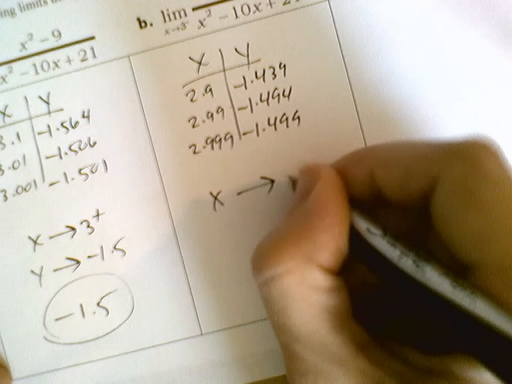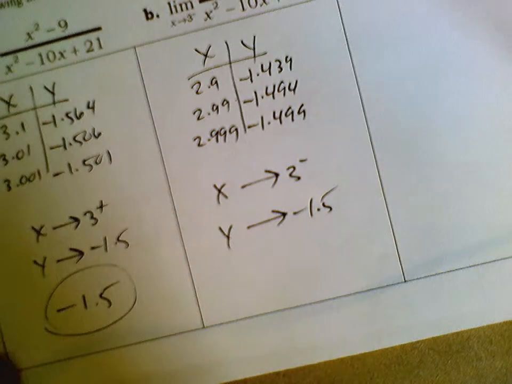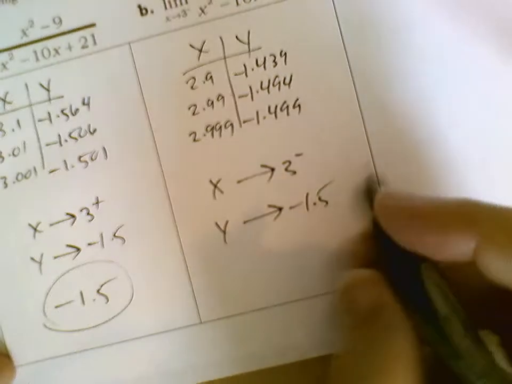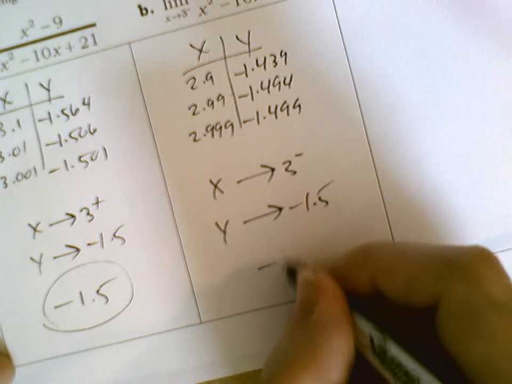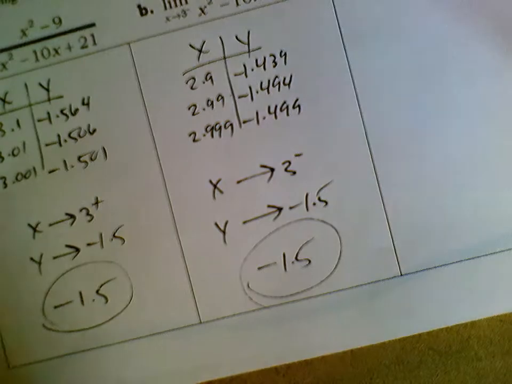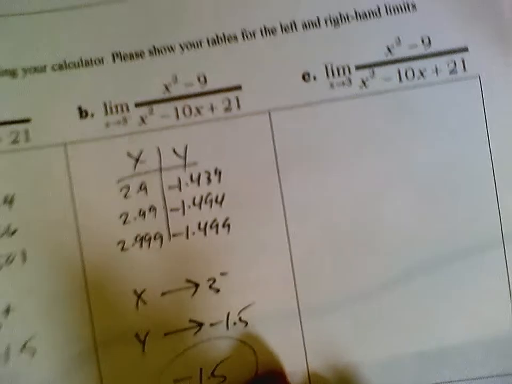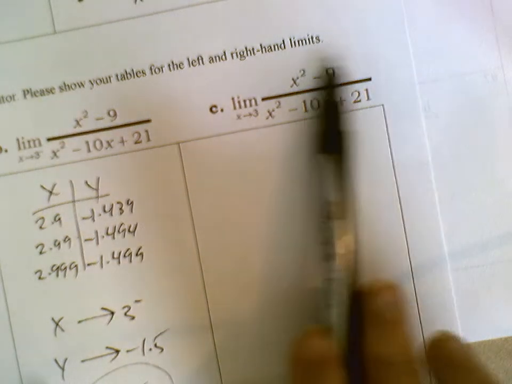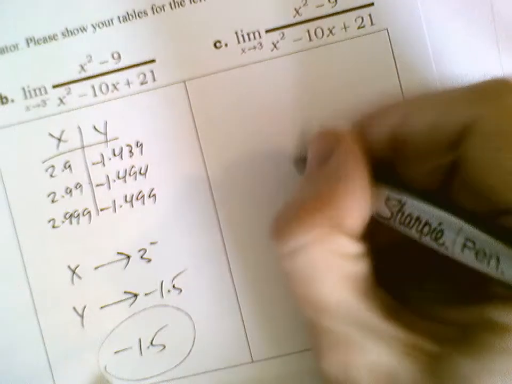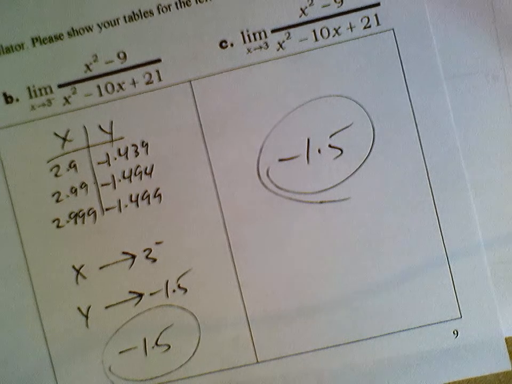And as x approaches 3 from the left, the y's again are getting closer and closer to negative 1.5. That is the number we are getting closer and closer to, but never passing. So negative 1.5 again. So the left-hand limit and right-hand limits are agreeing. That means that in the end, the limit as x approaches 3 of this function here is negative 1.5.